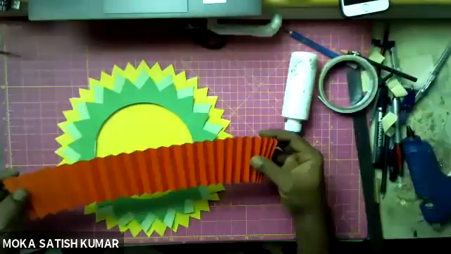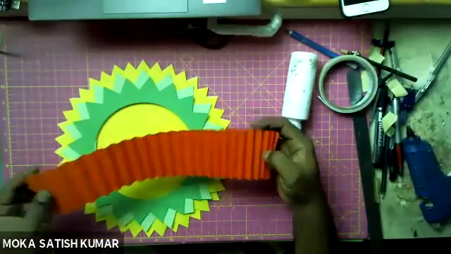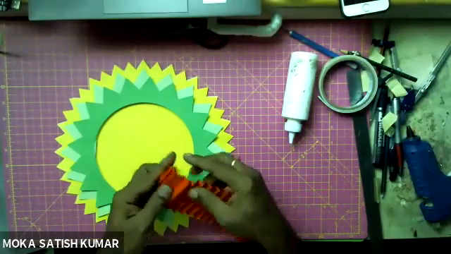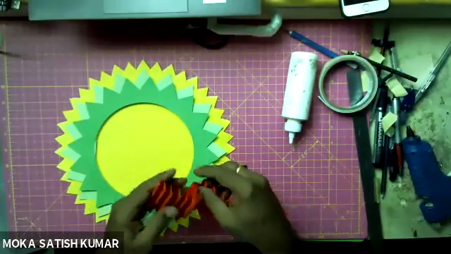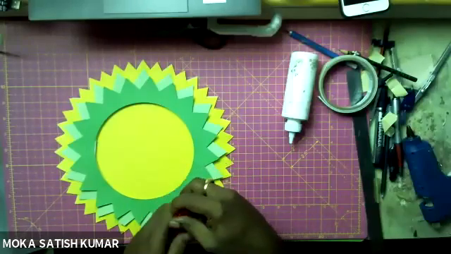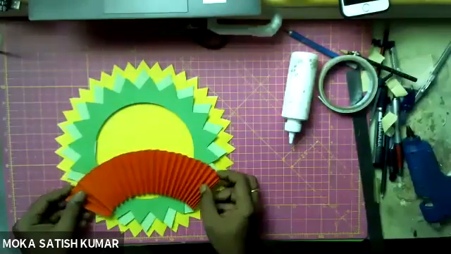Now we have one more. I took this paper, about 40 centimeters by 7 centimeters in size. I made this as a fan fold. One back fold, one front fold. Now we are going to decorate this like this.